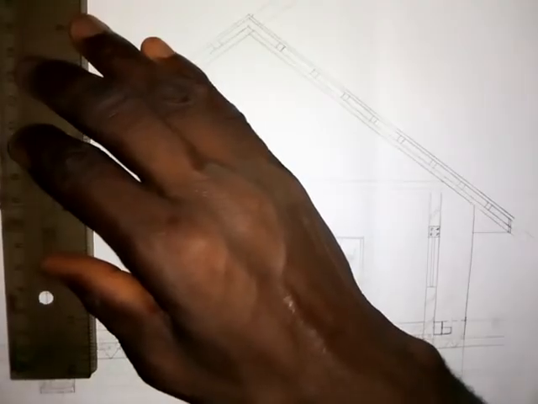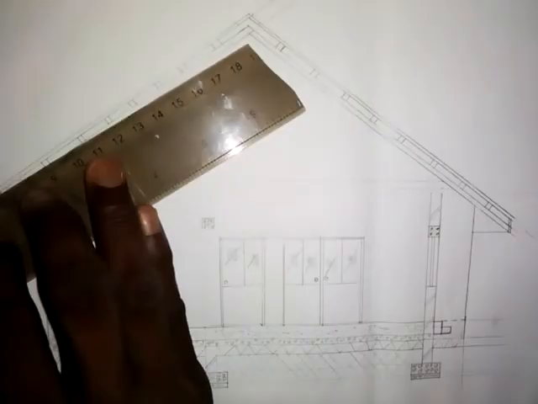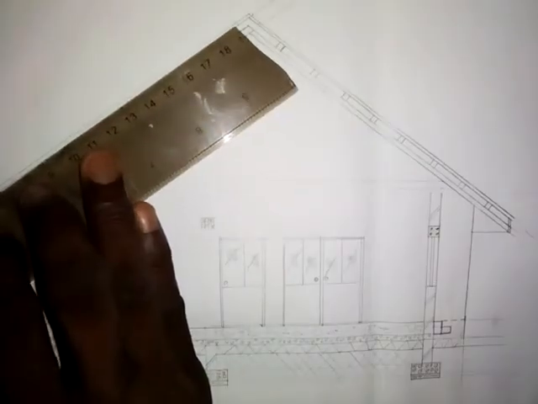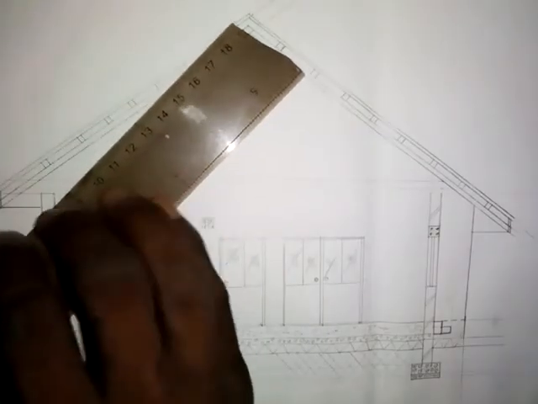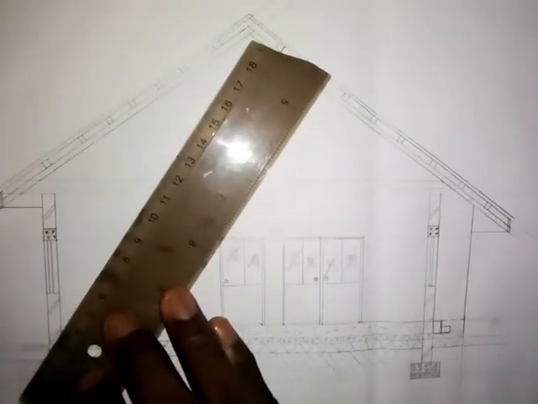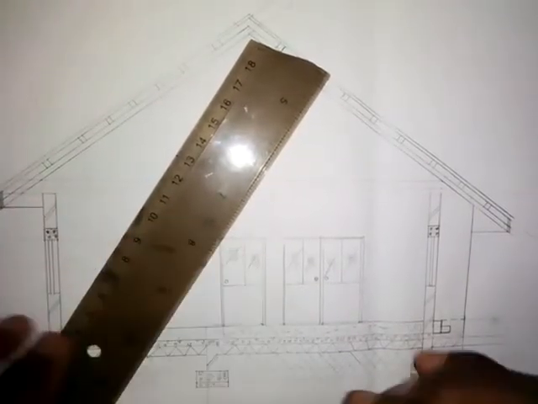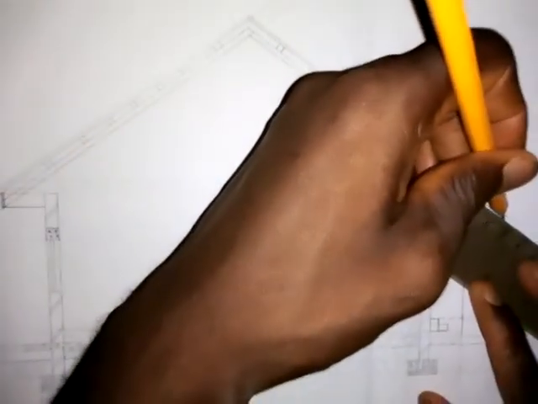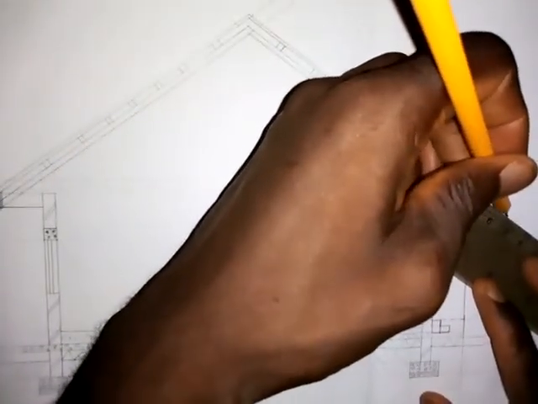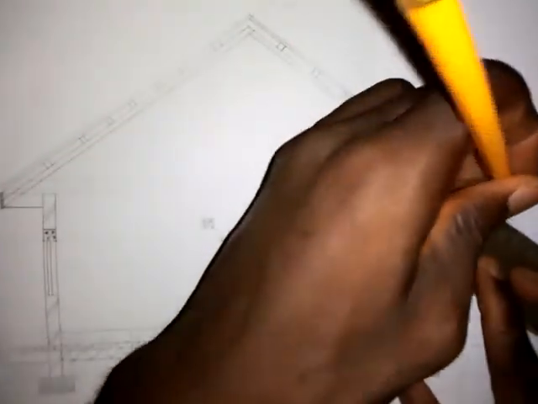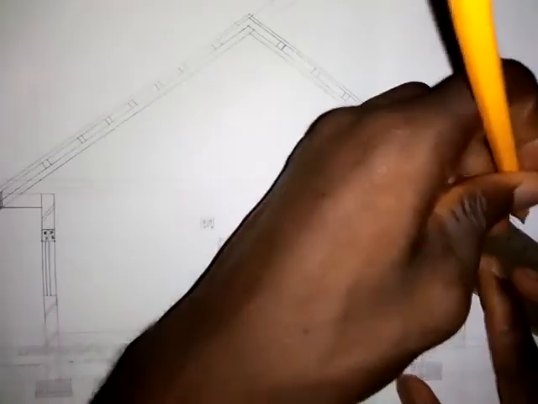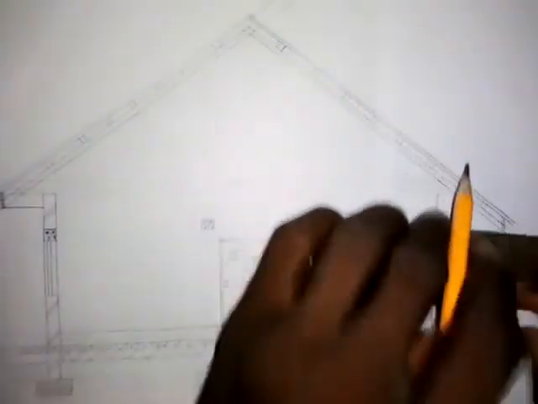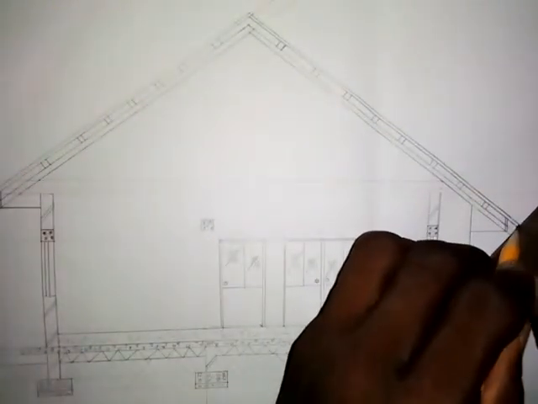So this is the fascia board. The roofing sheet is terminated there. It goes a little bit beyond the end of the ceiling. I need to extend this a little bit, and I will terminate it here. So this is the end of the roofing sheet.